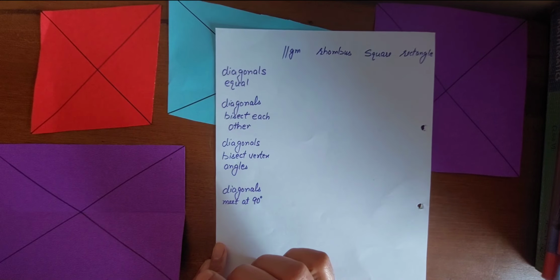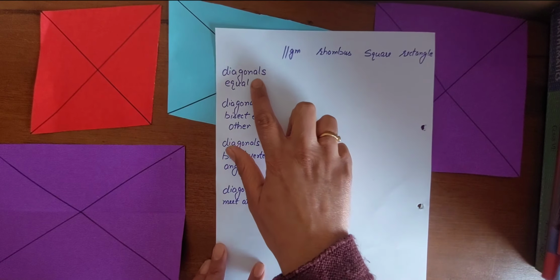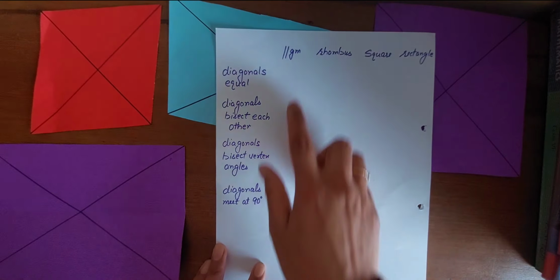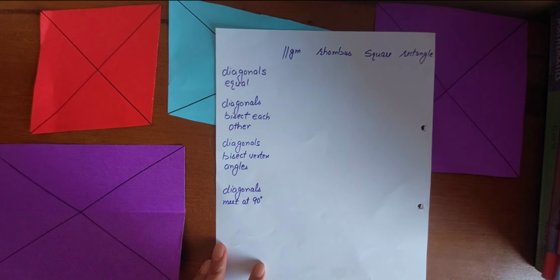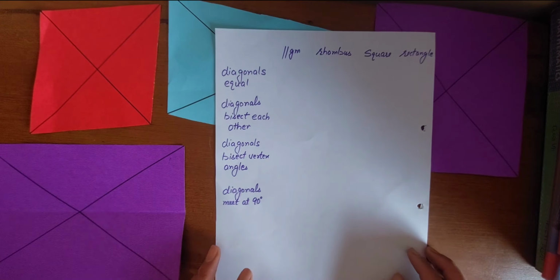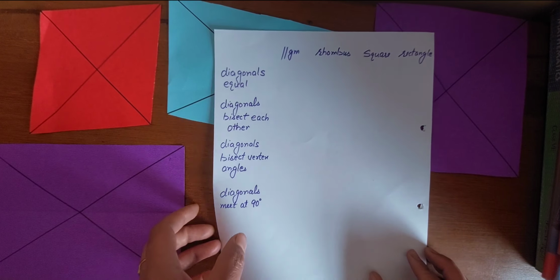This video is to derive and visualize the diagonal related properties of these quadrilaterals. By watching this video, you'll be able to visualize and recall the properties easily, and you need not learn them a lot. So here let's start with the diagonals equal property, and we'll be starting with the parallelogram.